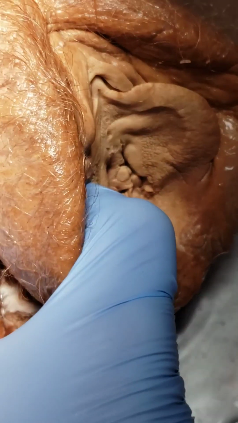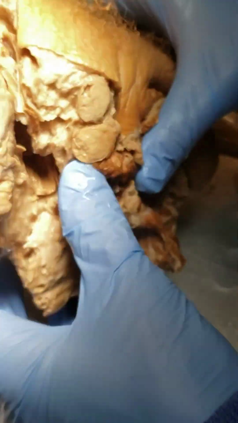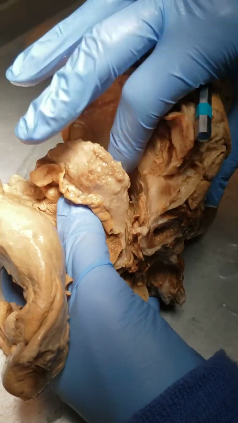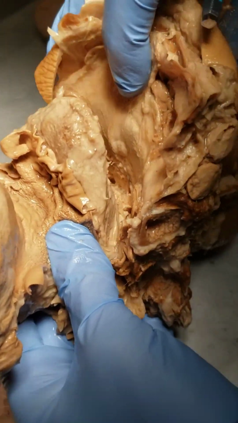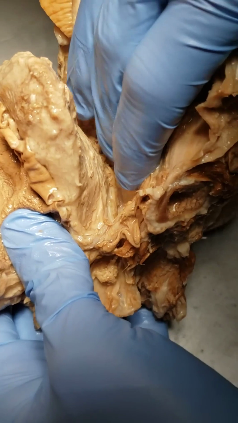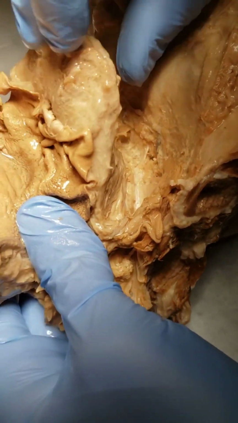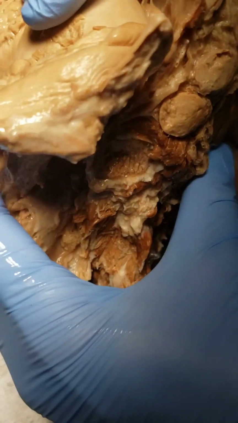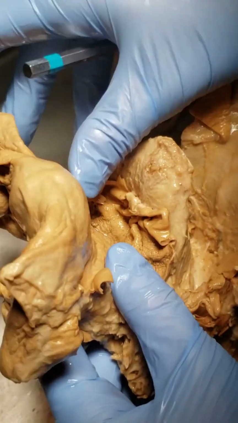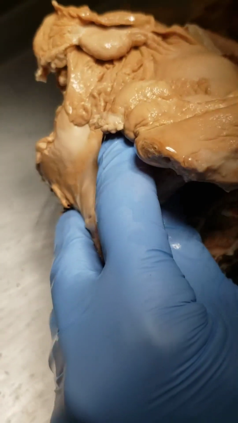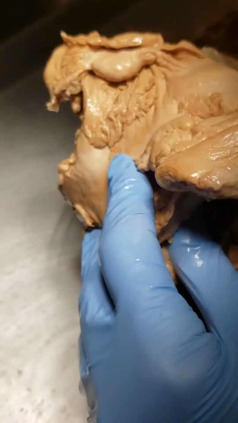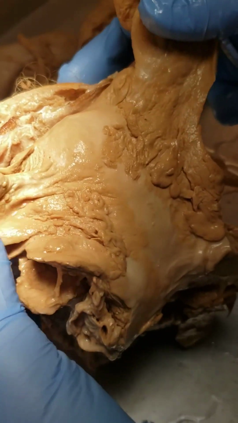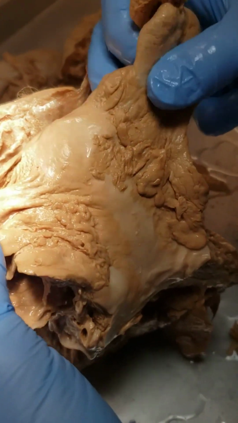All right, just to give you a perspective of this specimen, right behind the pubic bone here, we have the bladder, and we have, of course, the uterus. The uterus is basically anteroflexed, so it means it's tilted forward. Now we're looking at the posterior aspect of the uterus.